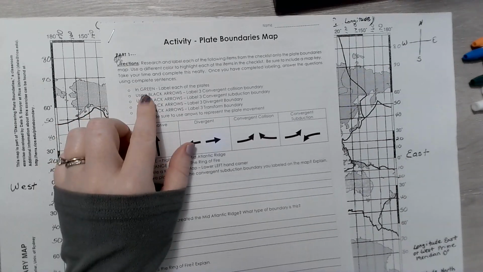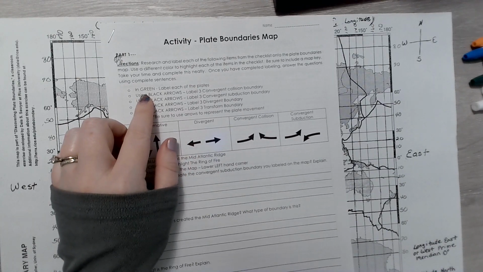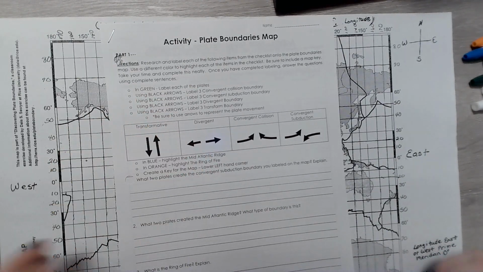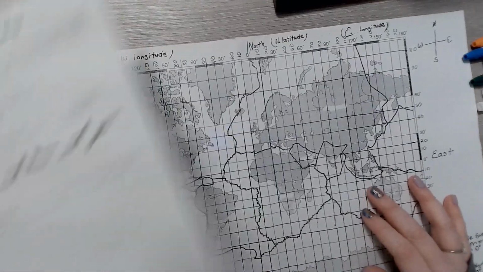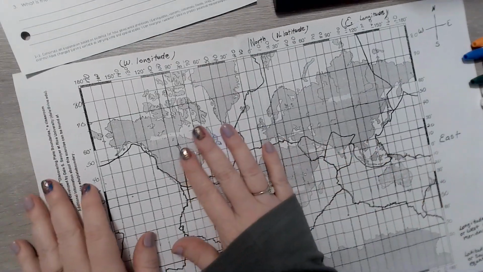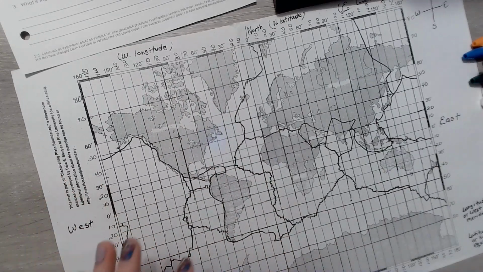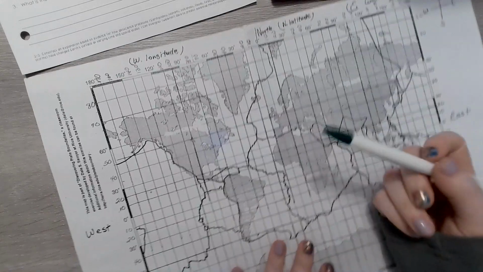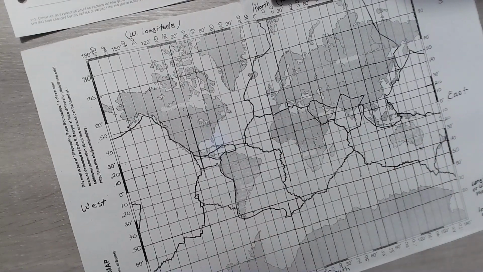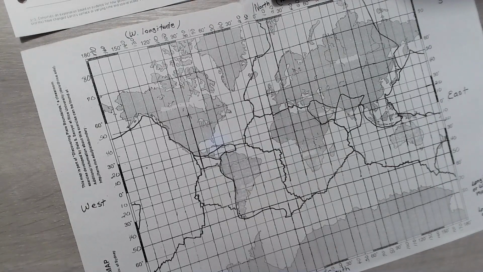The first thing you're going to do in green is label each of the plates. I'm not going to label each of them, but I am going to label mainly this side of the earth that we're a little more familiar with. This is where you will use the first 2 pictures on Schoology to help you.